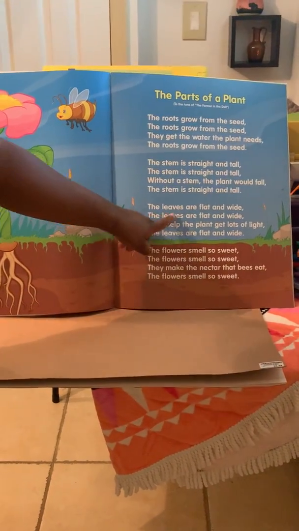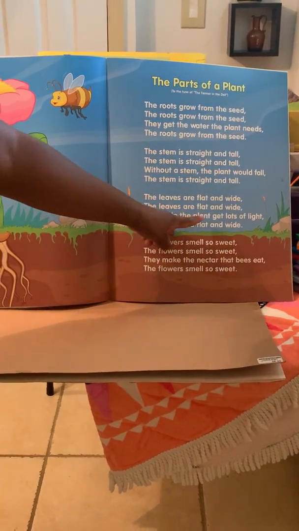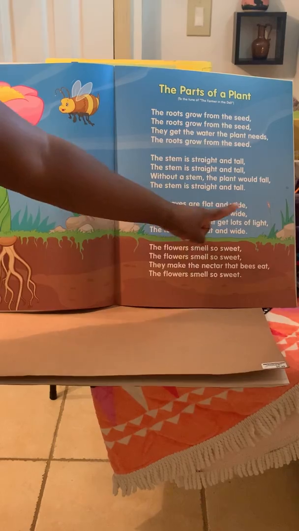The leaves are flat and wide. They help the plant get lots of light. The leaves are flat and wide.